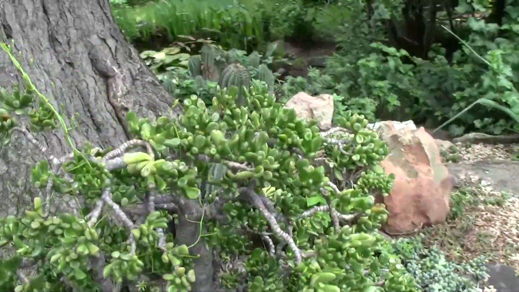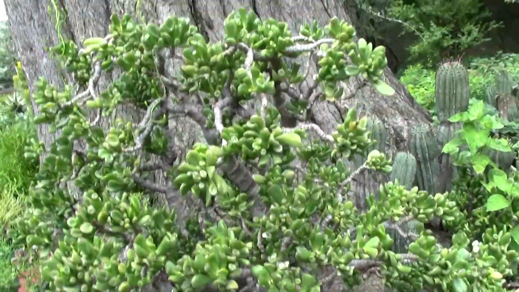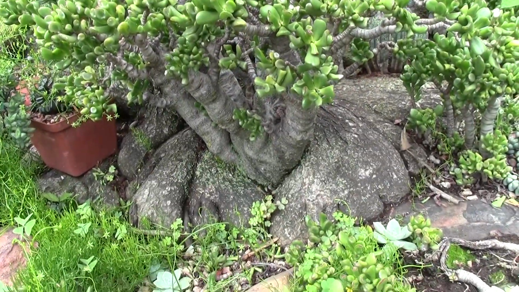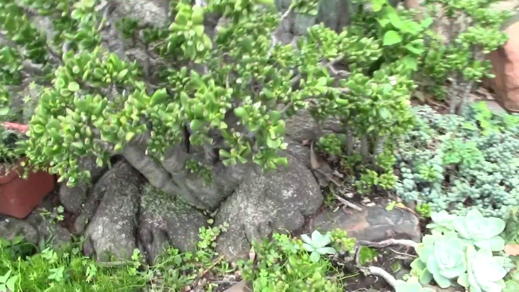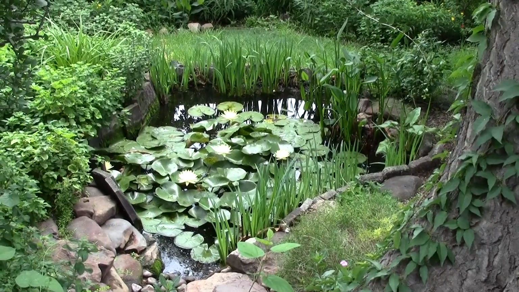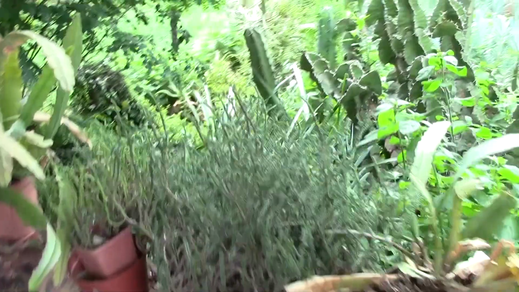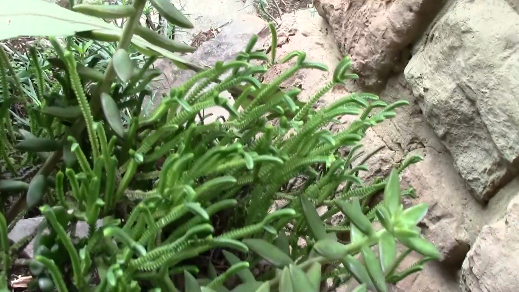It's hard to tell on a camera, but it's quite something. Oh yeah, it's greener, better here, and then look, there's all lush. Probably more water there.